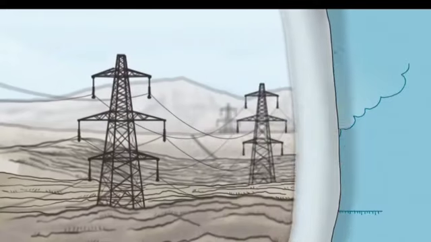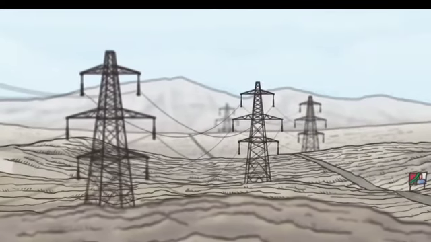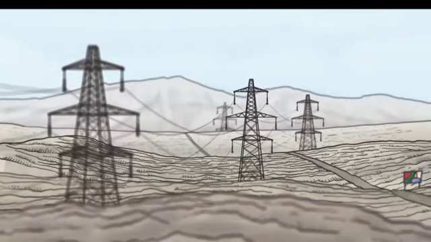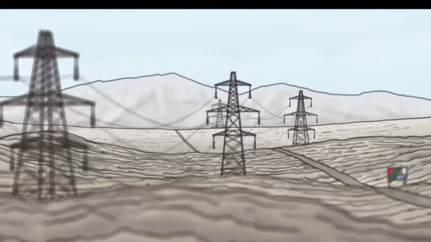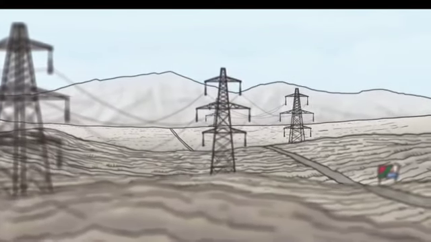Once electricity is generated in the power plant, it is distributed all over Greece through cables, which are found on the transmission line towers. It is through these that it arrives in our houses.